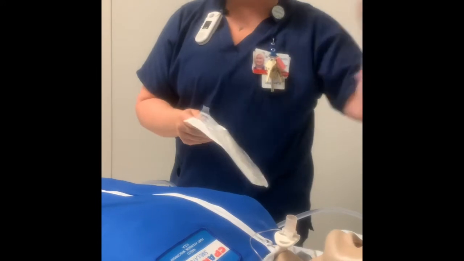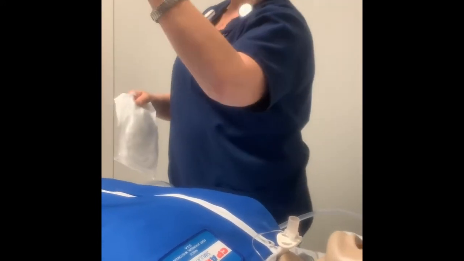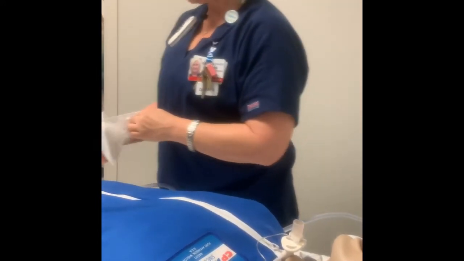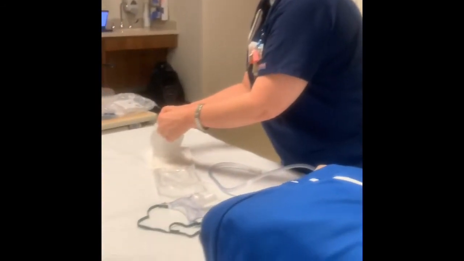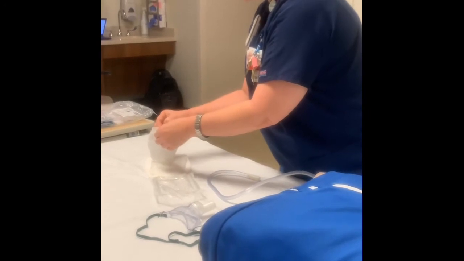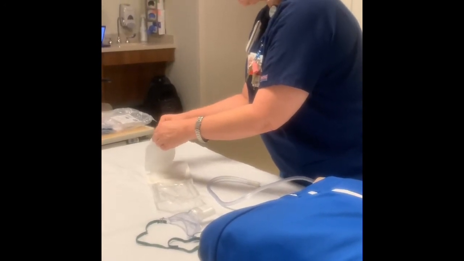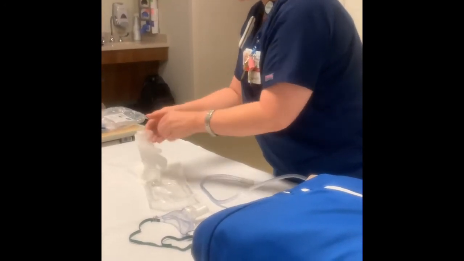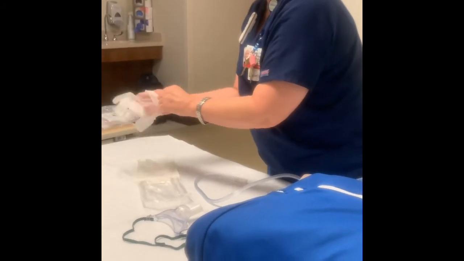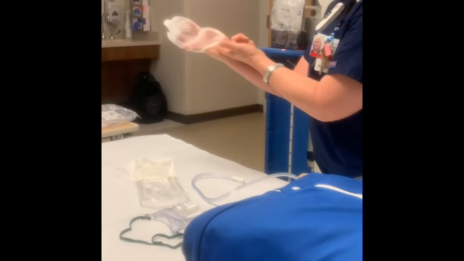So I've got it set at 150. I usually like to keep their head up at about 30 degrees when I'm suctioning them. Okay, so you're gonna open this up and this is sterile, all right? So I'm going to take one of my gloves here, and these are vinyls, which is perfect for me because I am allergic to latex gloves.